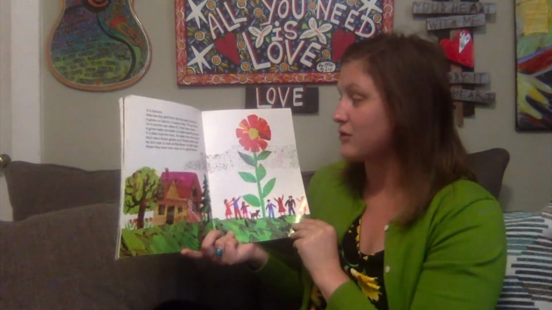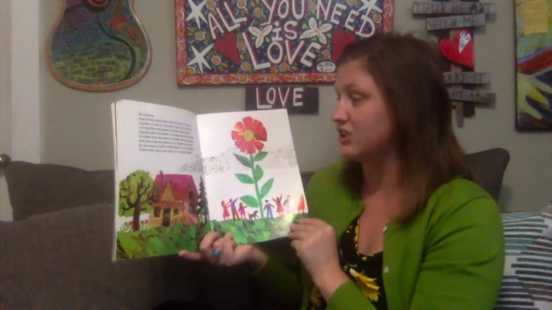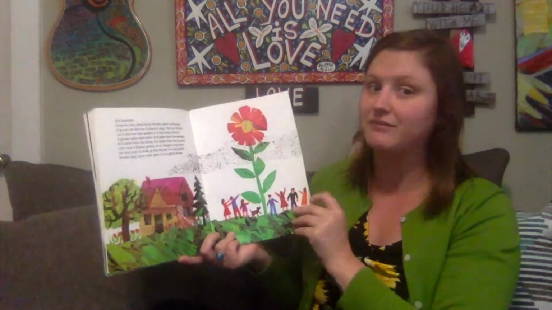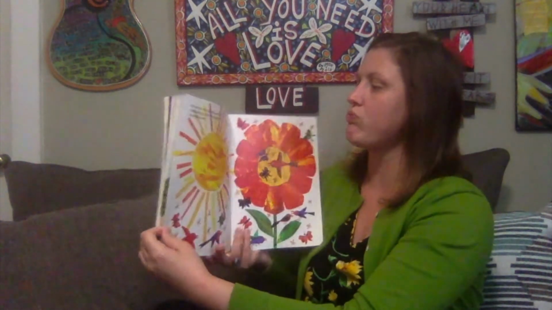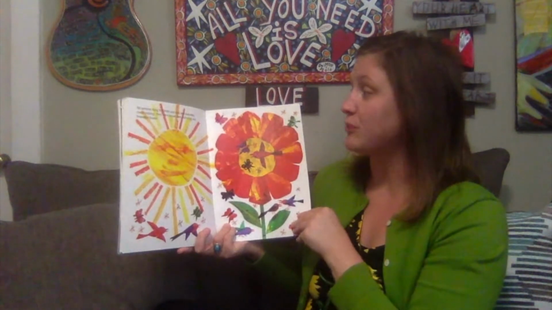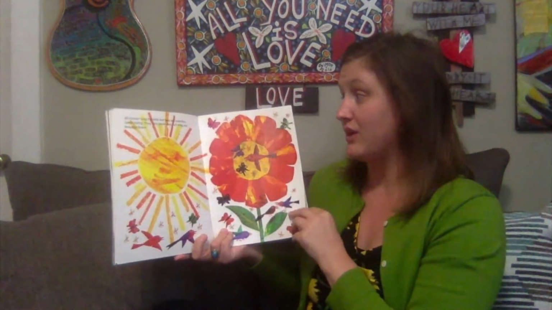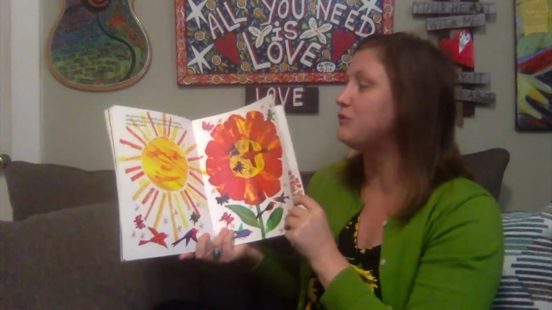And now a flower grows on it. People come from far and near to look at this flower. It is the tallest flower they have ever seen. It is a giant flower. All summer long, the birds and the bees and the butterflies come visiting. They've never seen such a big and beautiful flower.